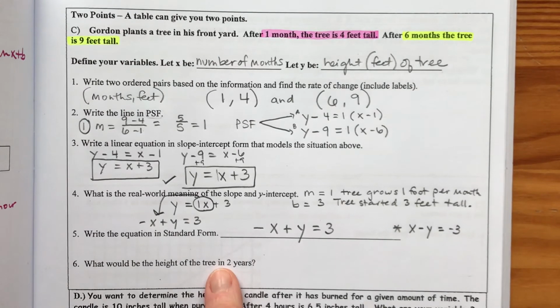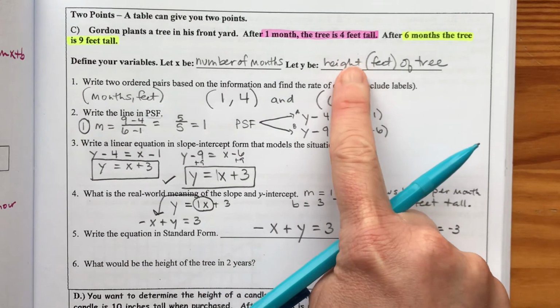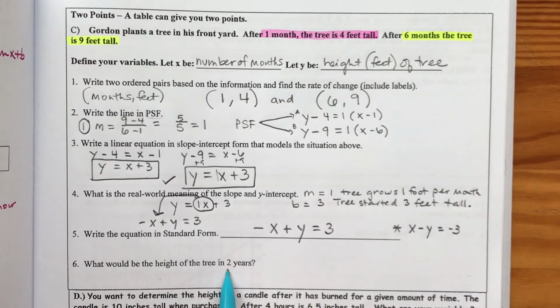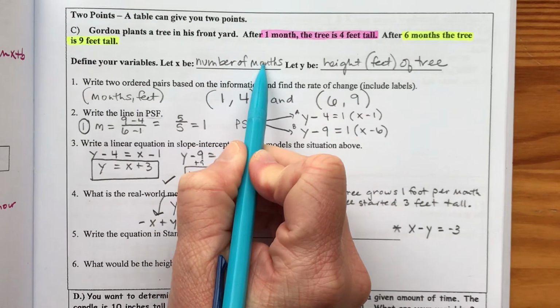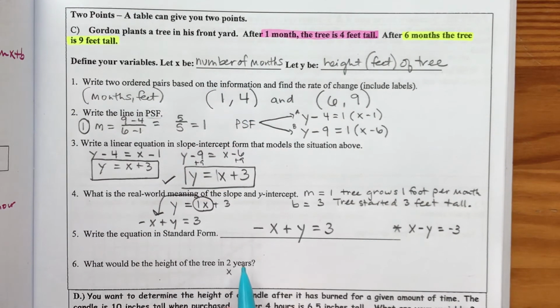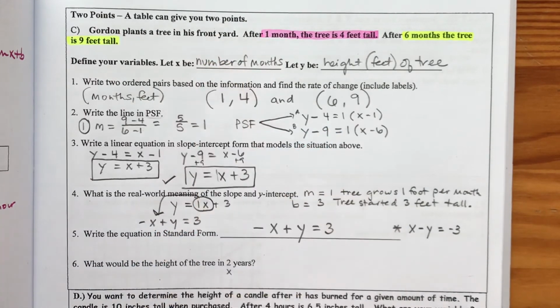Now the next question says, what would be the height of the tree in 2 years? If my height is my y, I'm solving for the height, which means this is going to be x, 2 years. But look at our x. Our x says months. Don't let this trick you up. This says years, and our x was months. 2 years really means they want us to plug in 24 months. So make sure you read carefully.